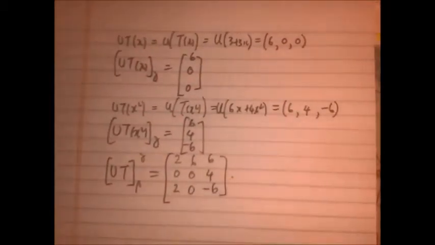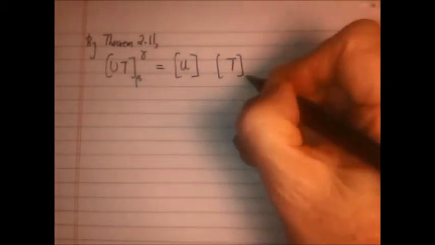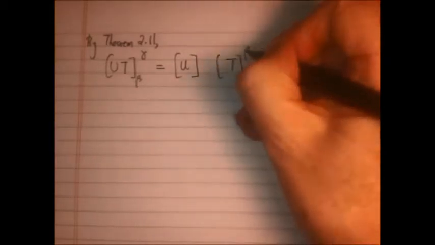Alright, now in the last part of this theorem we compute the same matrix, but this time we'll use theorem 2.11. So we're going to use theorem 2.11 to verify our result. Okay, so by theorem 2.11, the matrix of UT relative to beta and gamma is a matrix of U times a matrix of T, and T is relative to beta and beta.